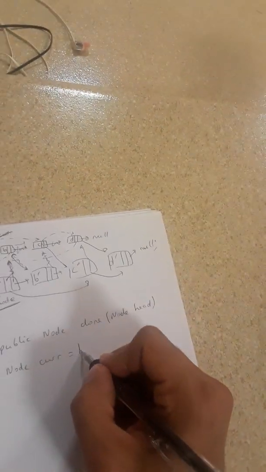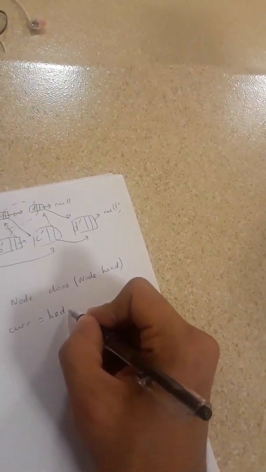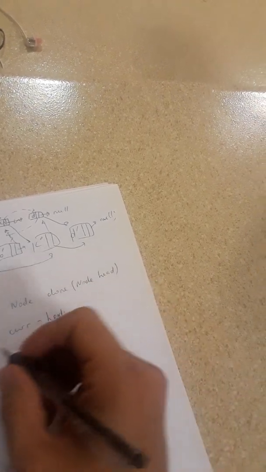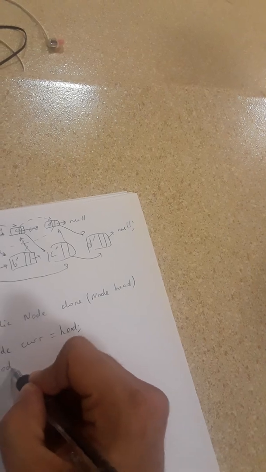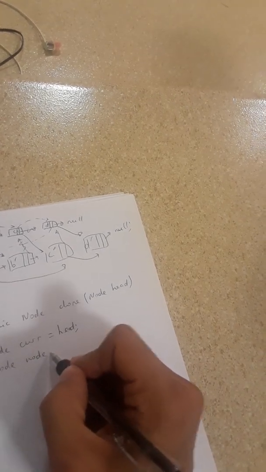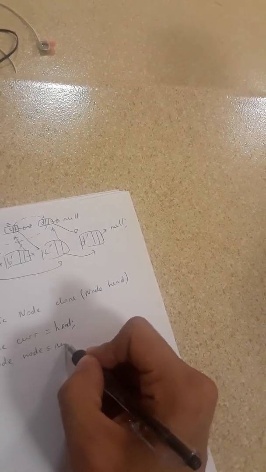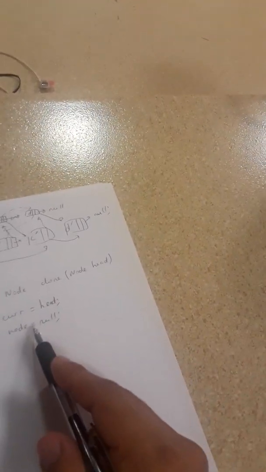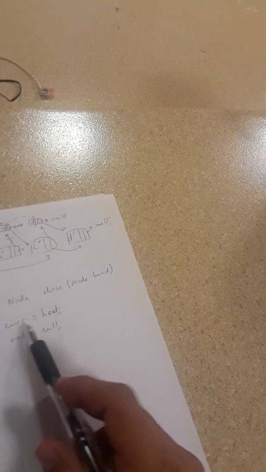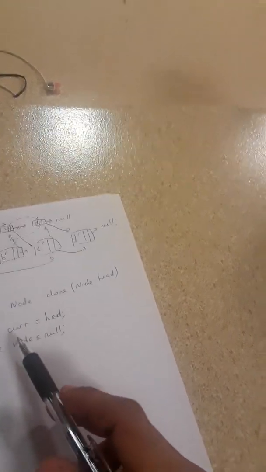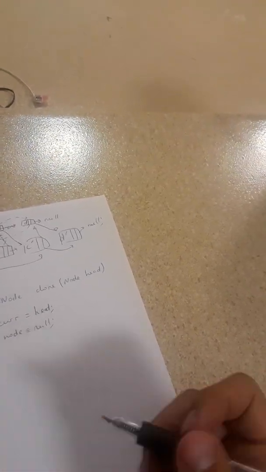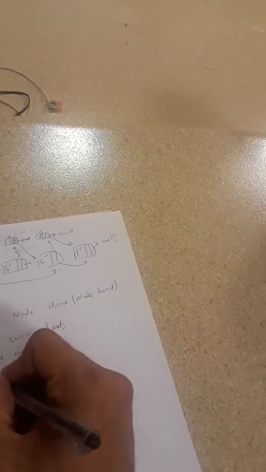One will be called current, which will be equal to the first node, and another I will call just node, and the initial value will be null, but then I will insert data from my current node each time, and by that I will be cloning it.